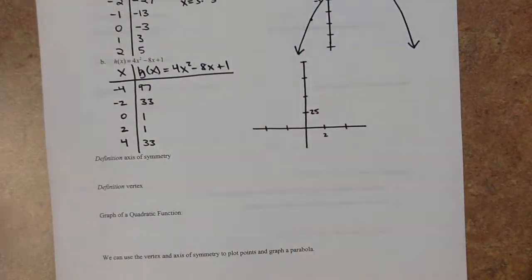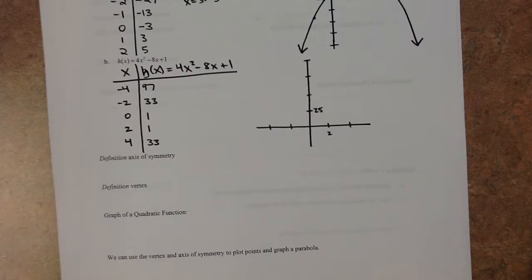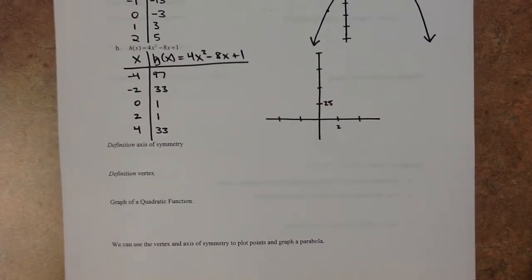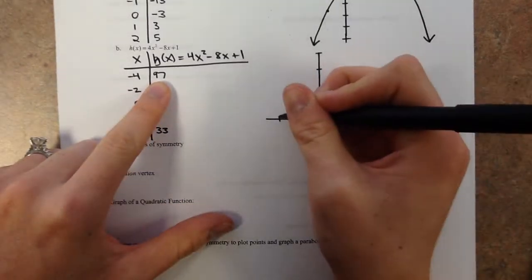So none of this is set in stone. None of this is like, oh, well, we should always scale the y-axis by 25, or we should always scale the x-axis by 2. It's really all according to what you plug in and what values you get out. That will tell you how you should appropriately scale your graph. So let's plot these points. So -4, we go all the way up to 97.